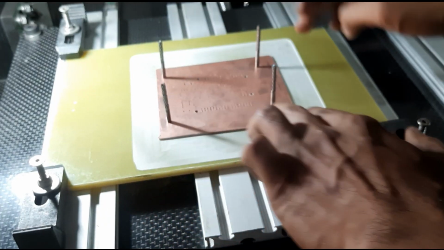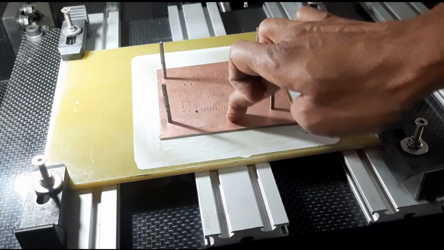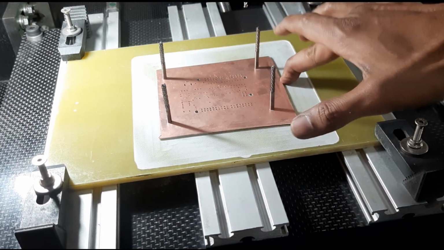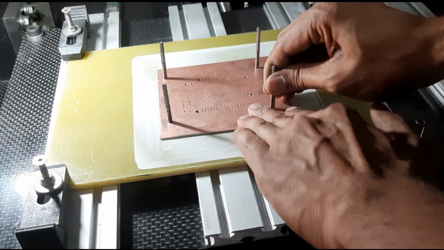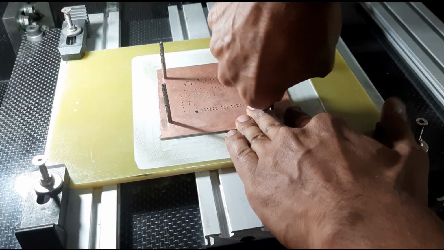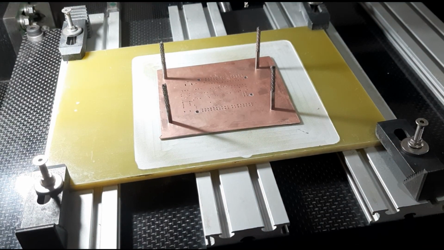Now that we've flipped the board and stuck it back to the waste board, we can take out the double pins and we are ready to continue with our operation. So we can now start with the isolation routing for the bottom layer, followed by the final cutout.